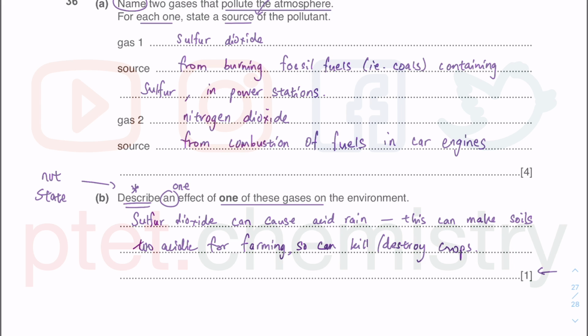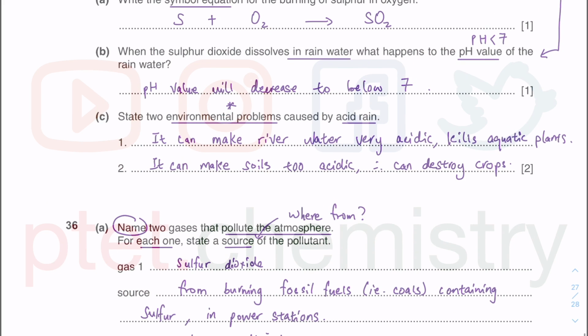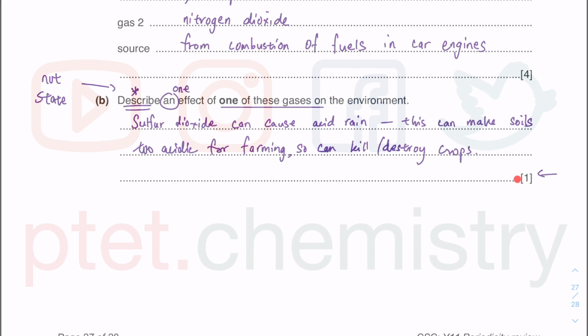If you don't like to talk about what happened on land, you can talk about what happened to river water. In terms of the river water or seawater becoming too acidic, this can kill aquatic plants, meaning plants that are inside the river or inside the sea. And of course, there will also eventually be no plants, meaning no photosynthesis, and therefore your aquatic animals can also die as well.